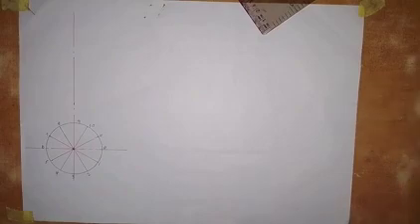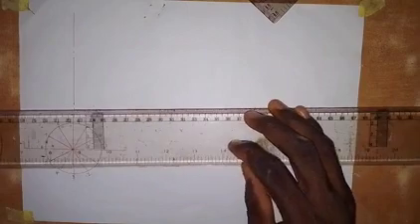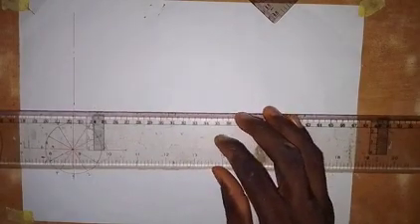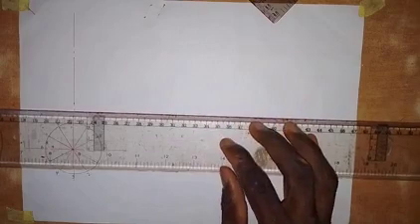Next we produce the given front elevation of the truncated cylinder. We come up a little bit and draw a horizontal line.